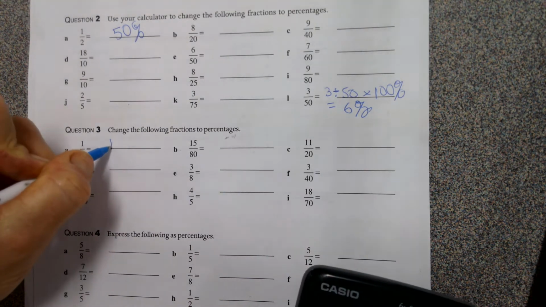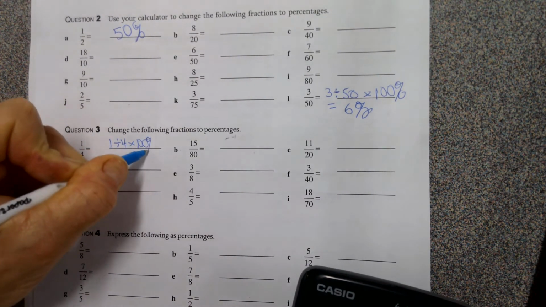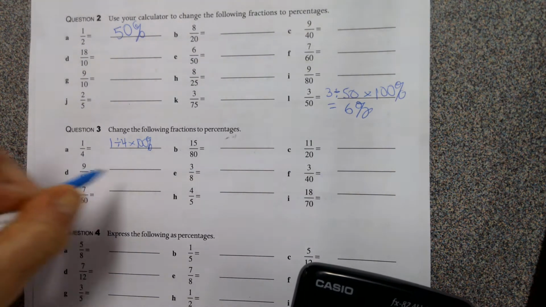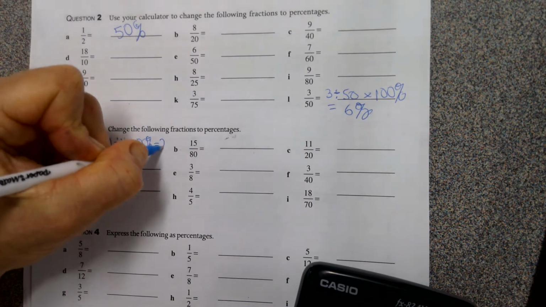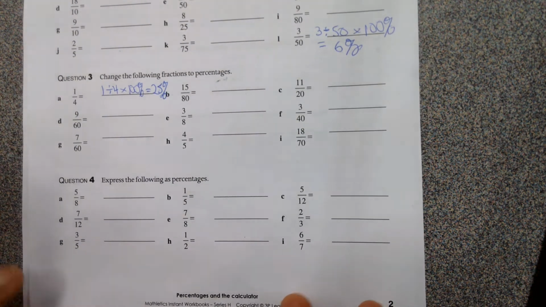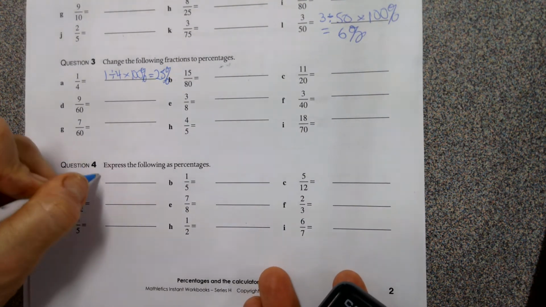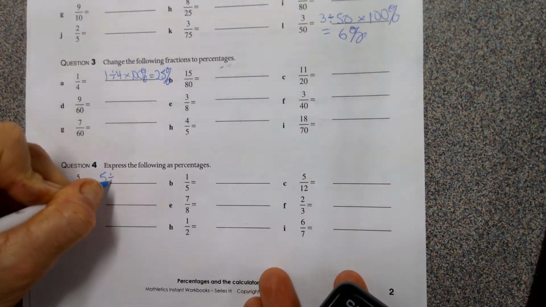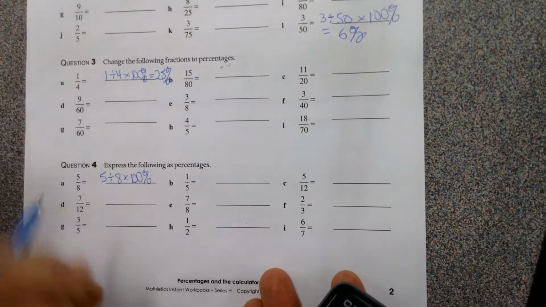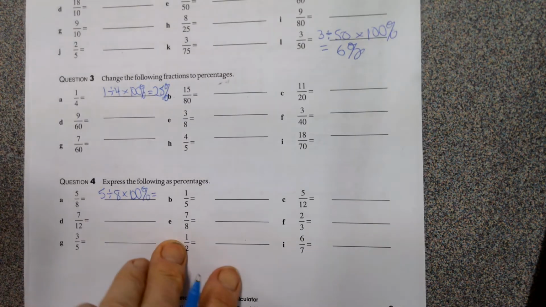it's going to be 1 divided by 4 times 100%, and you can calculate that, alright, and you'll end up with 25%. I need to speed up, so let's go to the next one. Express the following as percentages. Once again, you're going to say 5 divided by 8 times 100%, and then you'll calculate it and see what you end up with. Don't forget the percentage sign is the answer.